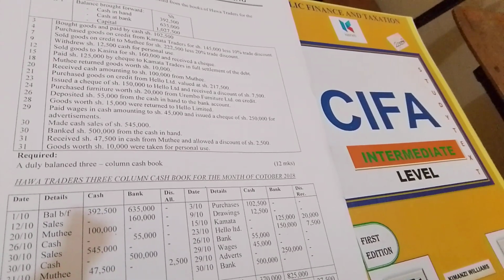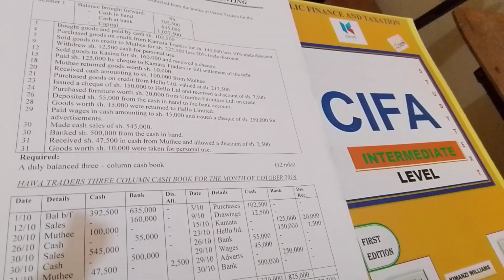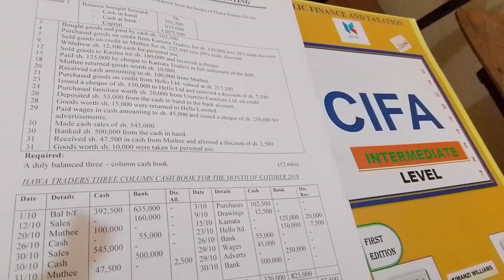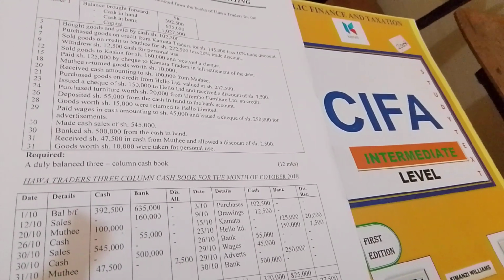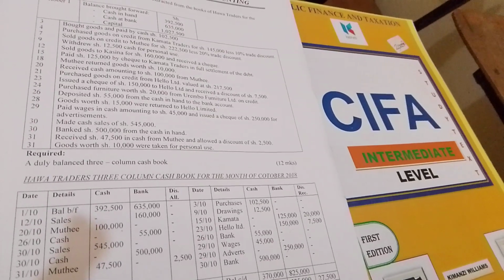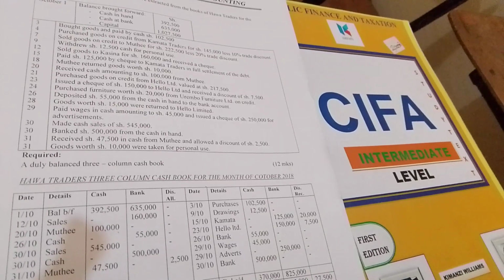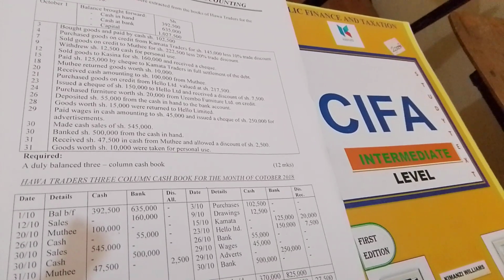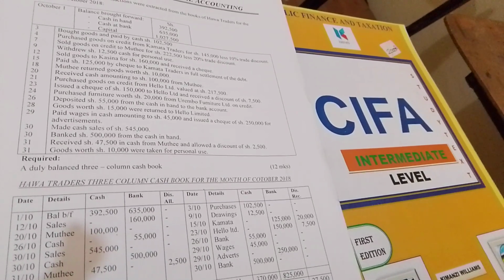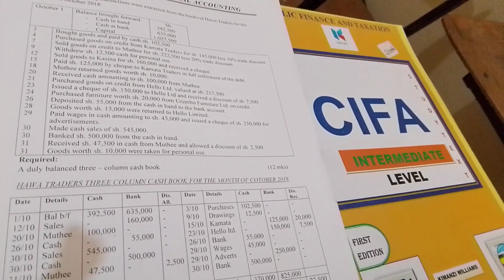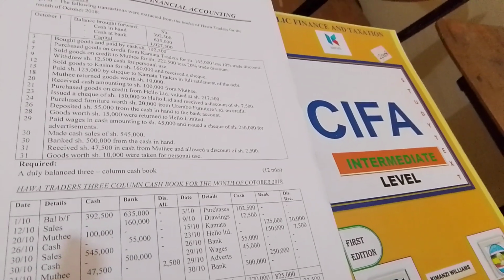But in the future, we'll have to pay Urembo Furniture Limited. So when we pay Urembo Furniture Limited in the future, that is when that transaction will be recorded on the credit side of the cash book. All right, so date 24th, that transaction will not appear in the cash book. The reason being that it is a transaction which does not involve actual cash movement.